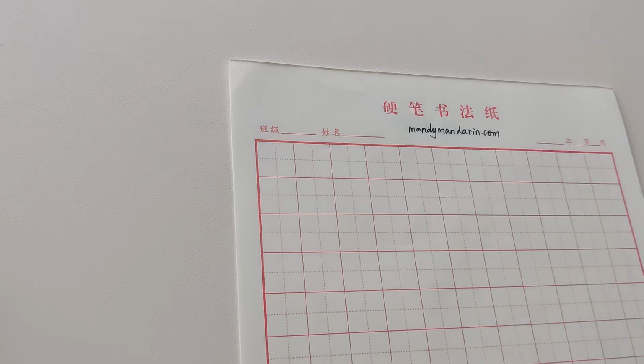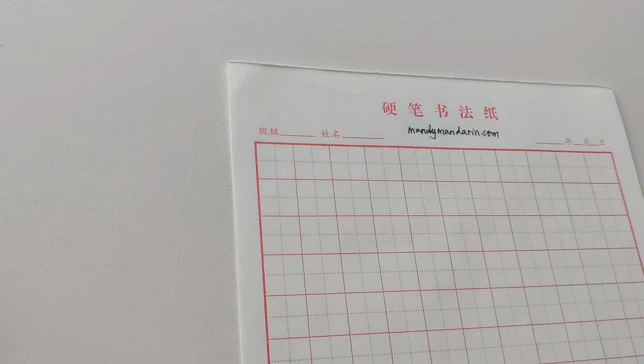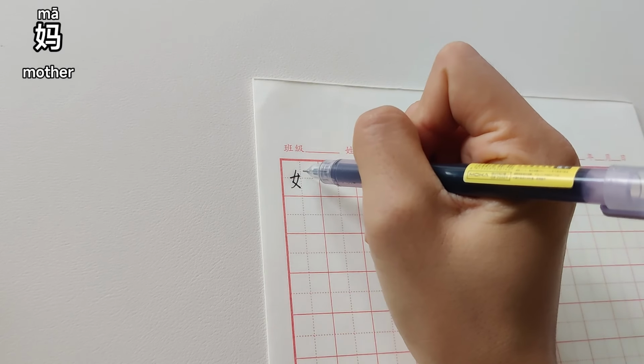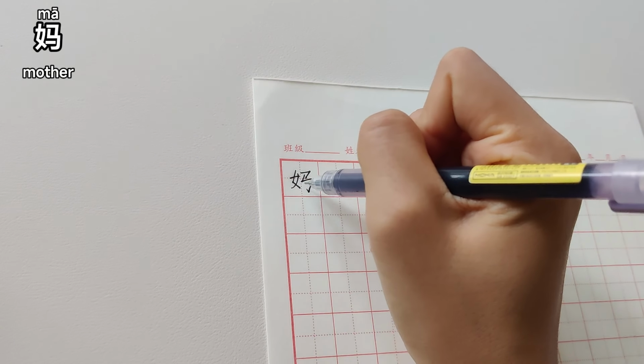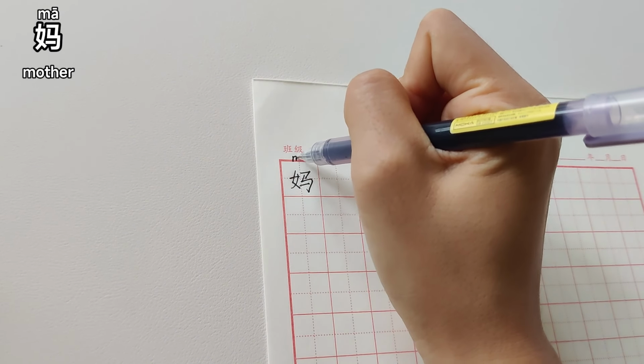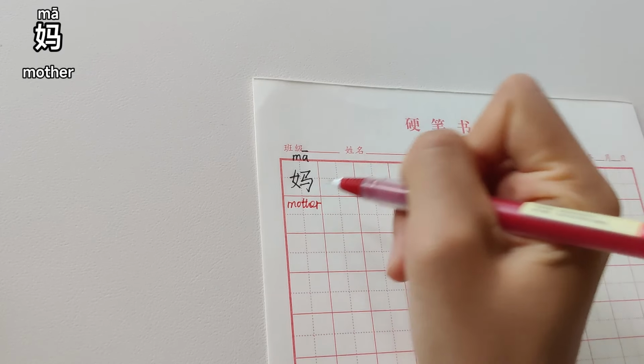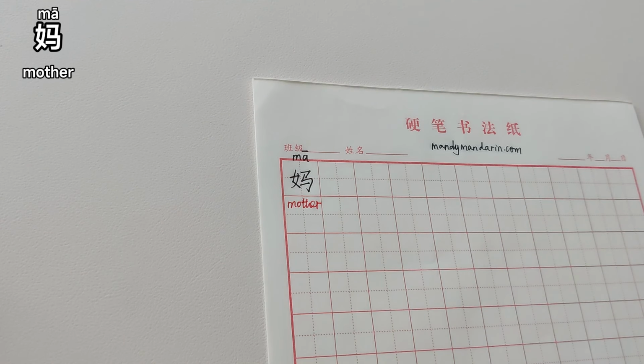Now let's get to the very first ma sound in Chinese, and it is one of the most important words in every language. We have a female radical on the left. Ma is mother.